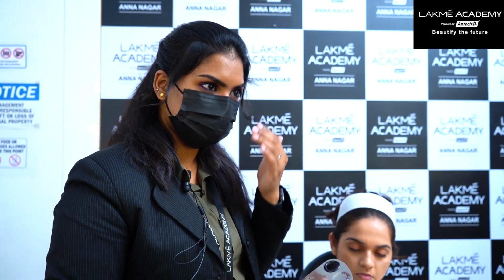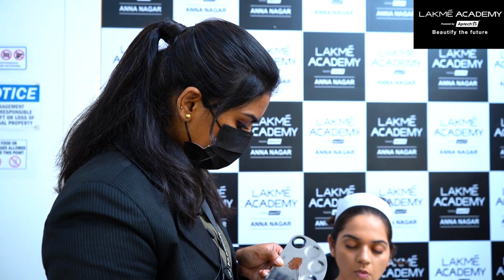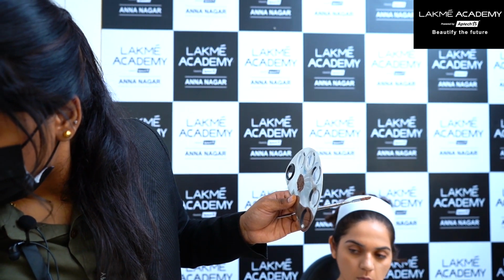But if I want prominent shading, then I can go for a deeper shade than her skin tone, and we'll work on it. Why I skipped base foundation is her skin is very sensitive, and I don't want to apply too many products on the sensitive part, because I want my foundation, base, everything to set properly on her face. Okay, so I've just done a basic concealing, and now we'll just follow a mapping according to her face.